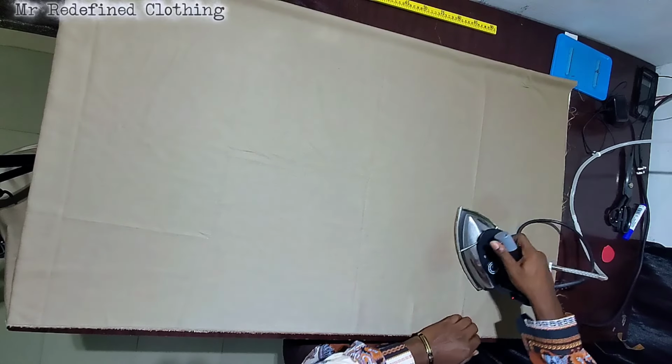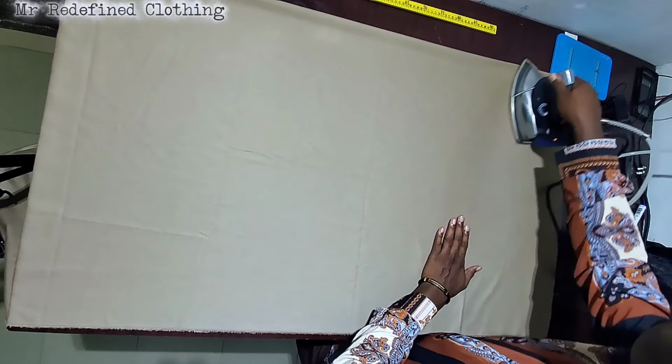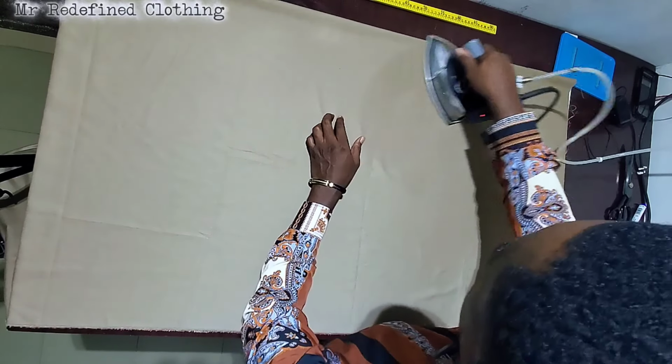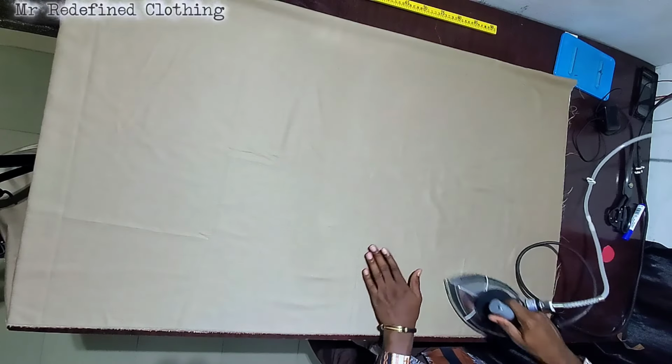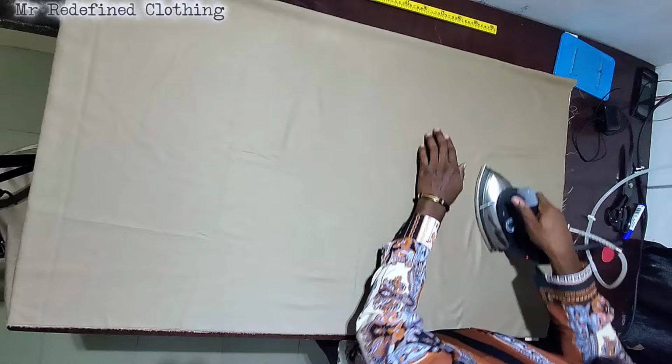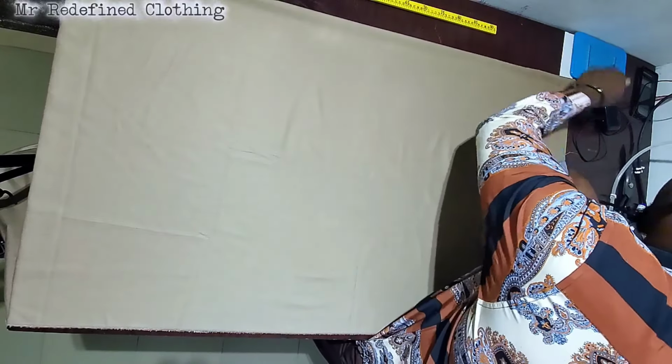You get the panels properly arranged, and here you iron. Now, in ironing your fabric, it's very important, and it's a must that you iron your fabric. This ironing is to remove any wrinkles, and also to determine if the fabric is going to stretch.